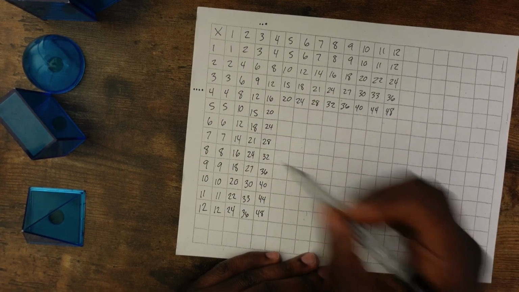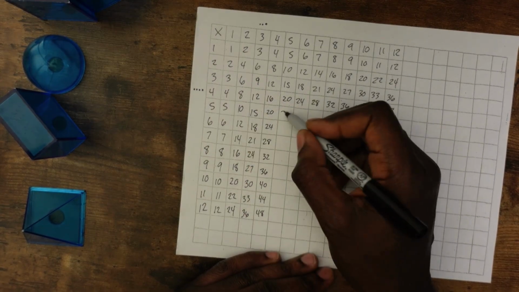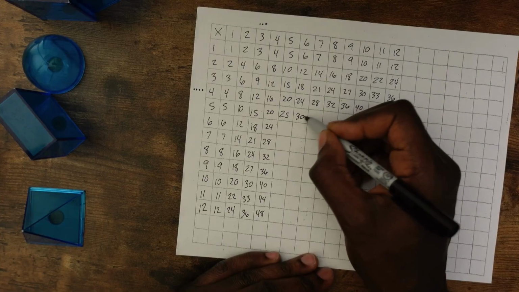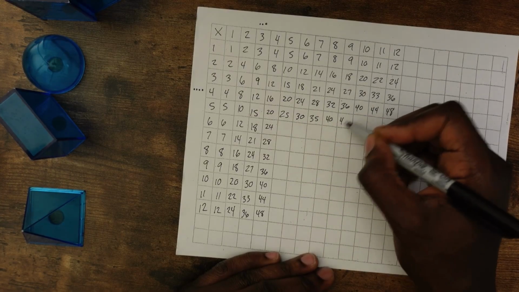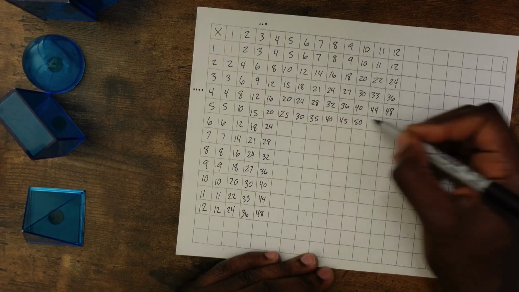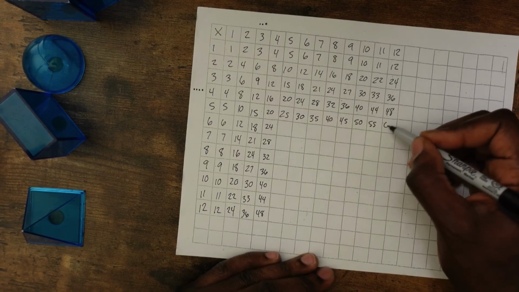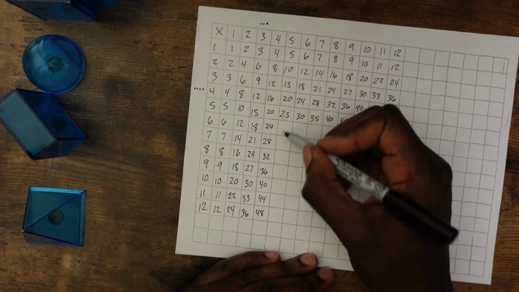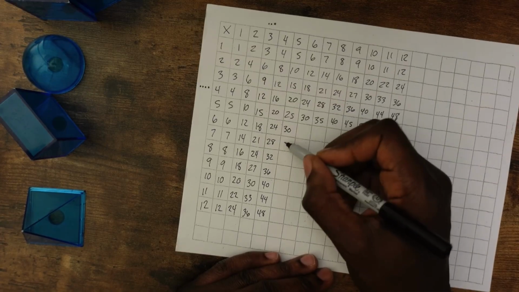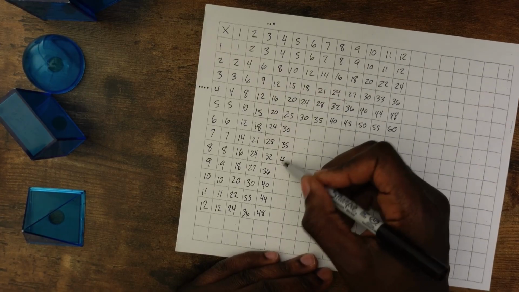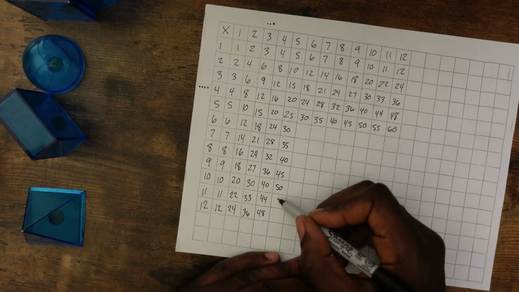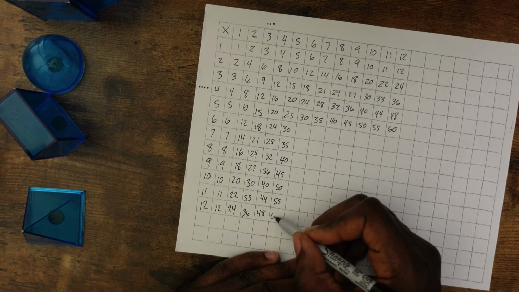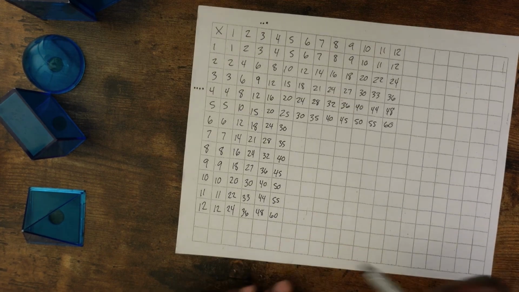We can skip count by 5 across: 5, 10, 15, 20, 25, 30. And if we got it across, we have it down. Now, I'm just going to go straight to my tens.